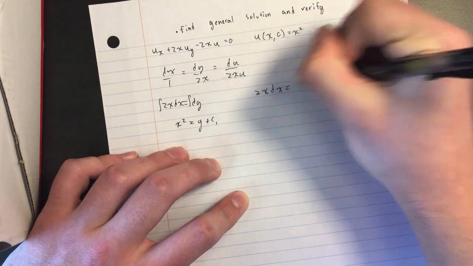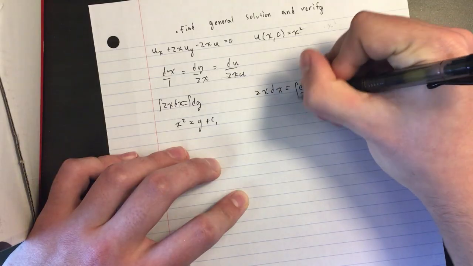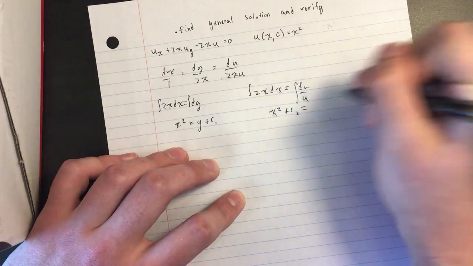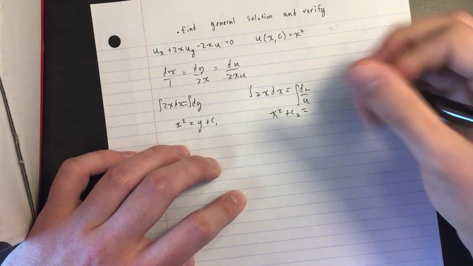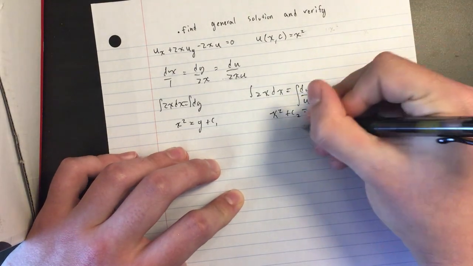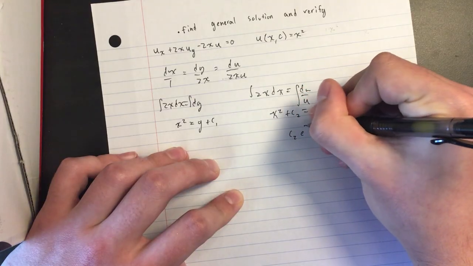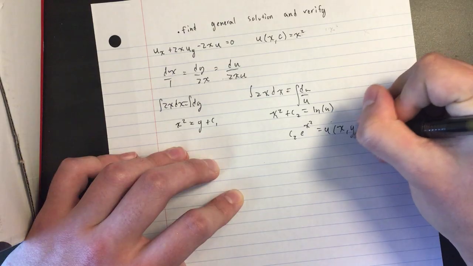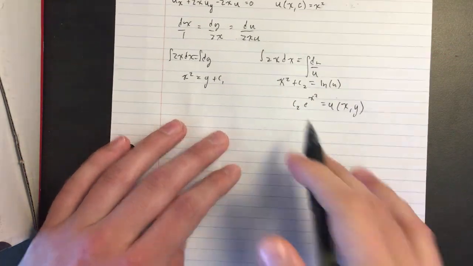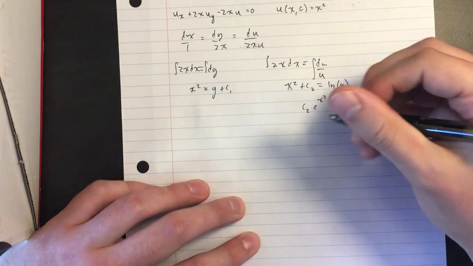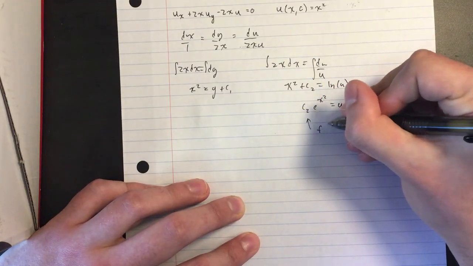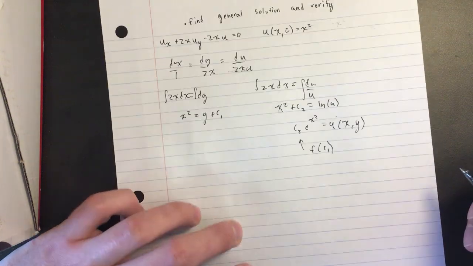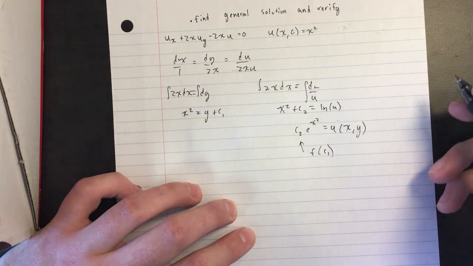2x dx equals du over u, so x squared plus c2 equals natural log of u, and then we can have c2 in front, e to the x squared equals u of x y. So now we've got to find what the c2 is, and I wasn't able to understand how we got this, where this is a function of c1. That's what it'll end up being. But the way you do it is you just plug it back into this equation.